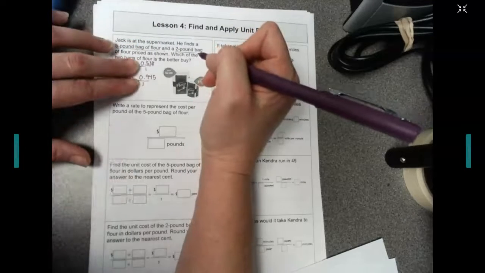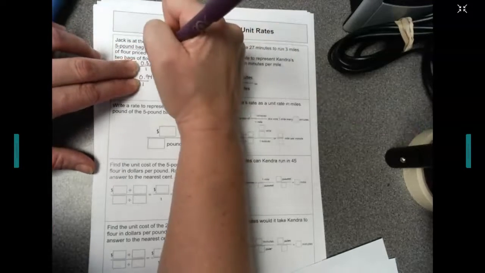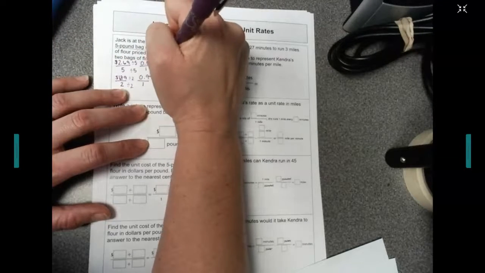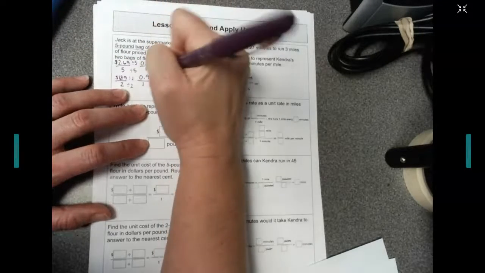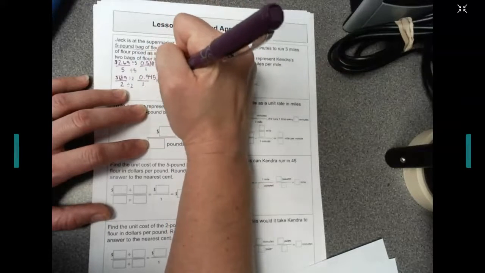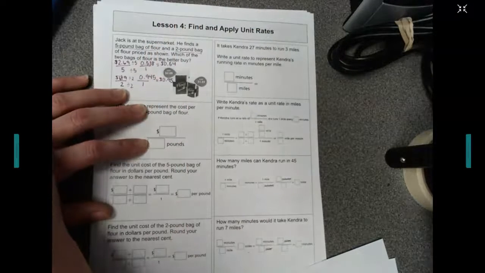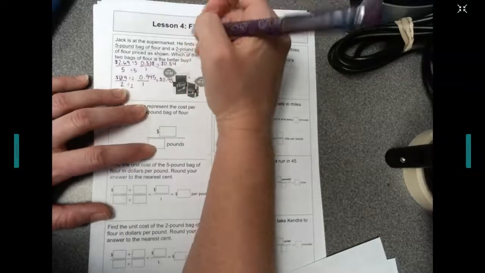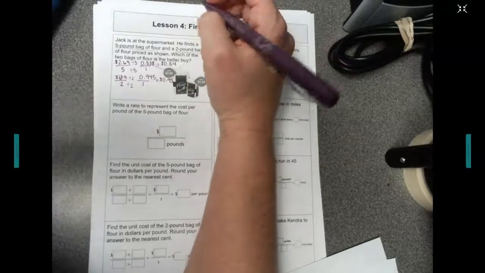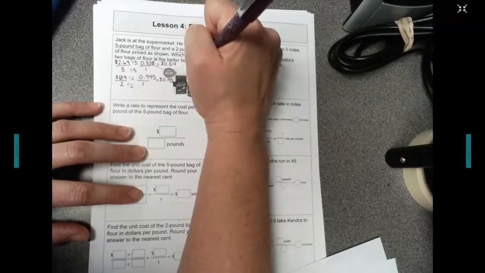So if I'm using this money-wise, the 8 would say, round up the 3 to 4. So this would be 54 cents. Down here, the 5 would tell the 4 to go up. So this would be 95 cents. The better buy would be the 5-pound bag because it's 54 cents per pound. The 2-pound bag is 95 cents per pound. So the 5-pound bag.